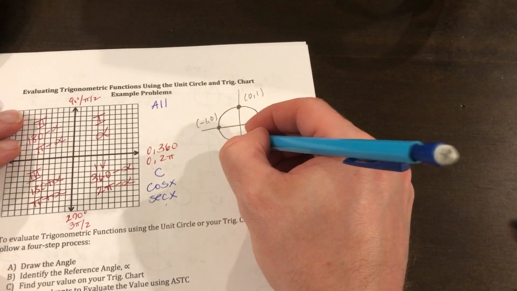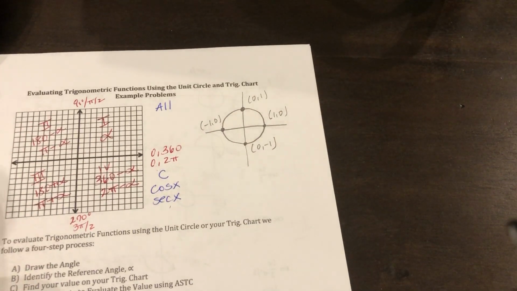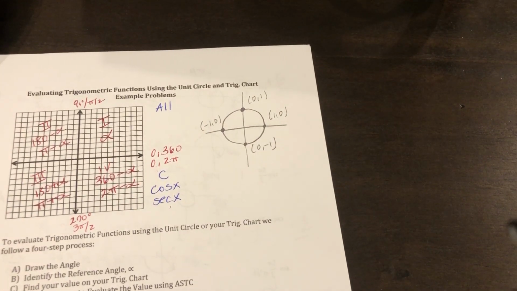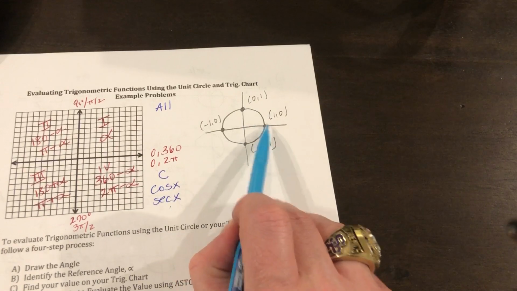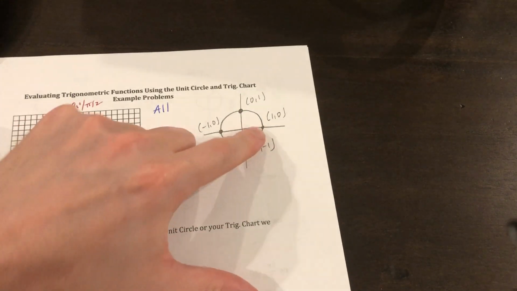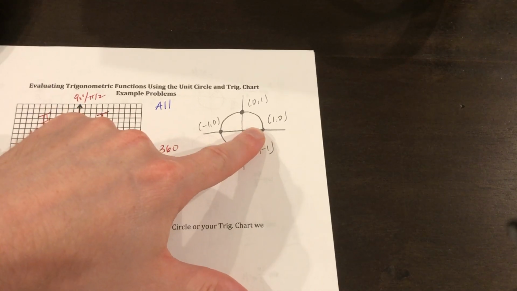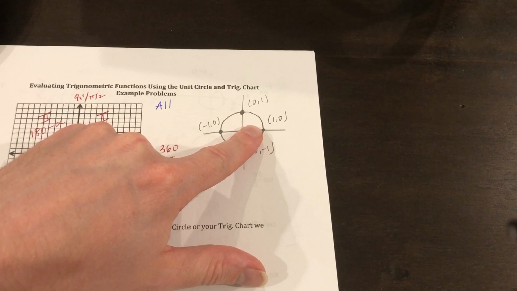And this is the point 0, negative 1. Now, it's called unit because it has a radius, or distance, of 1. So the unit circle is a circle that has a radius of 1, okay, as you can see from this picture.